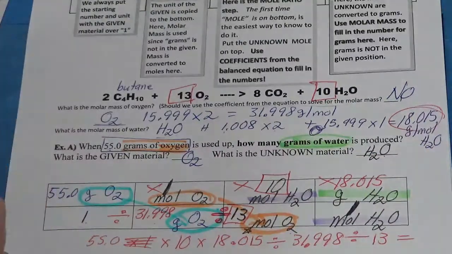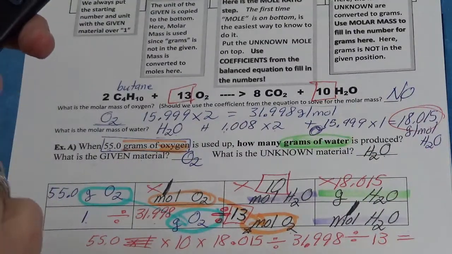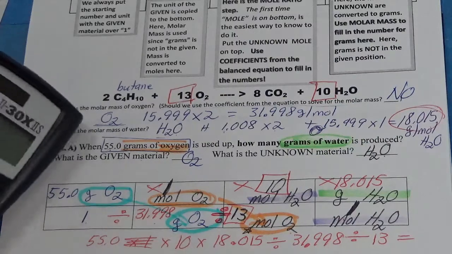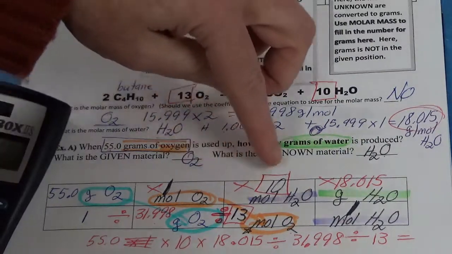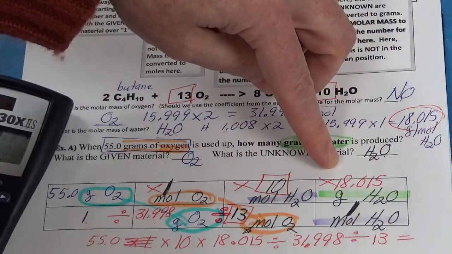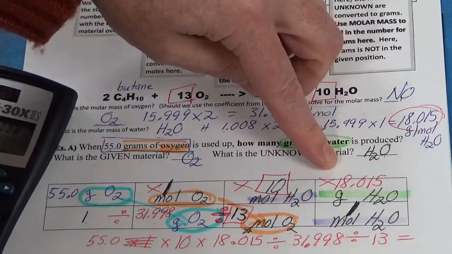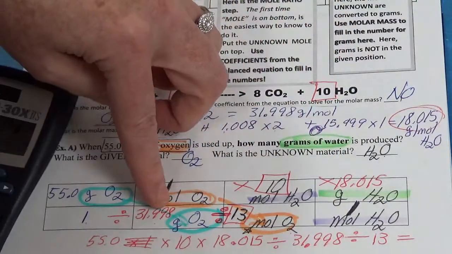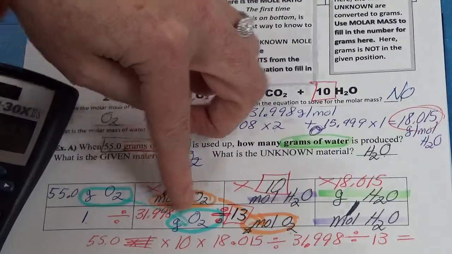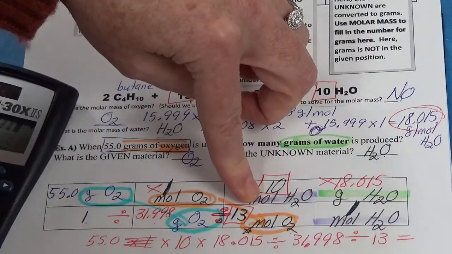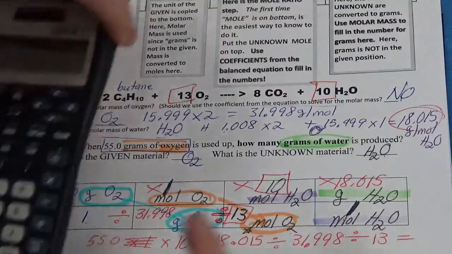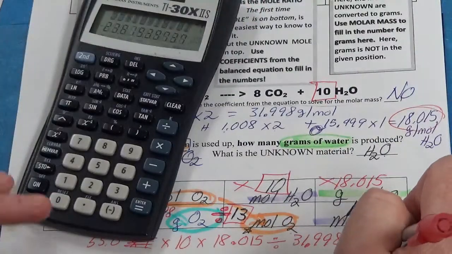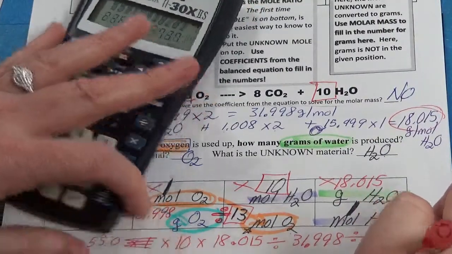We multiply across the top, we divide all the way across the bottom until every number that's not 1 has been used. Okay, in the calculator, 55 times 10 times 18.015 divided by 31.998 divided by 13 equals, and we get 23.8.